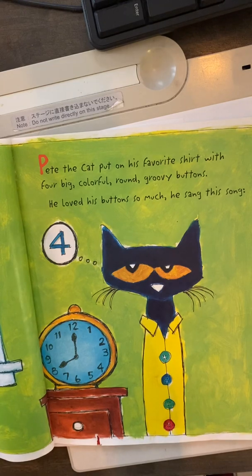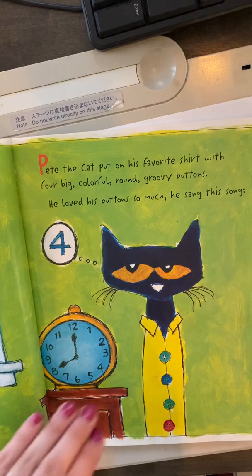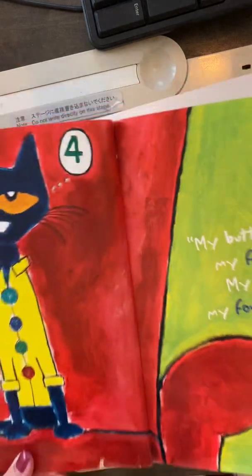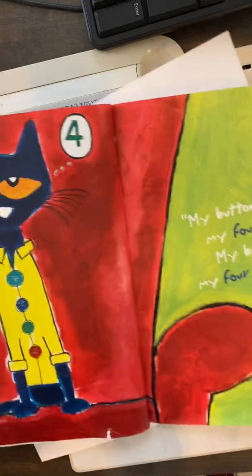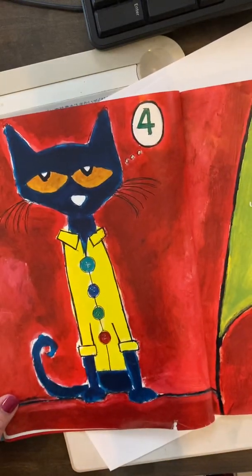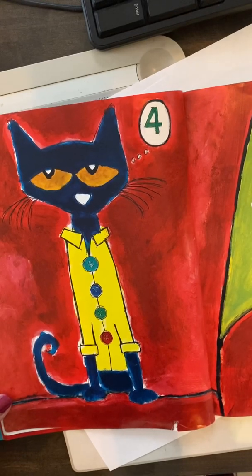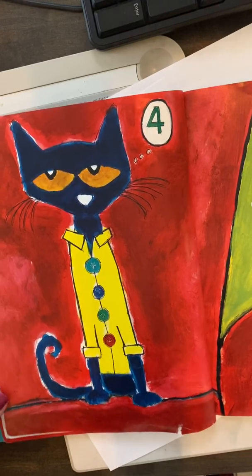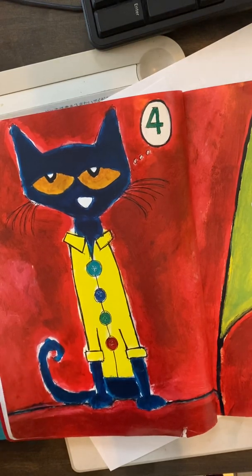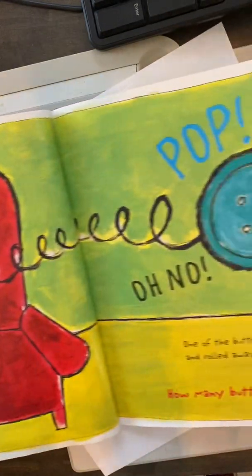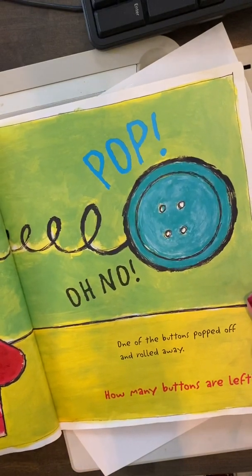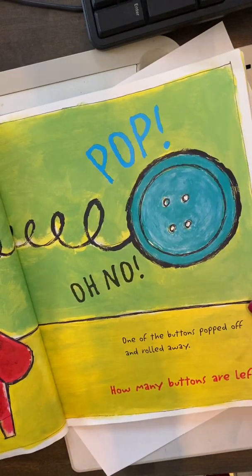Pete the Cat put on his favorite shirt with 4 big, colorful, round, groovy buttons. He loved his buttons so much, he sang this song. My buttons, my 4 groovy buttons. Pop! Oh no! One of the buttons popped off and rolled away.